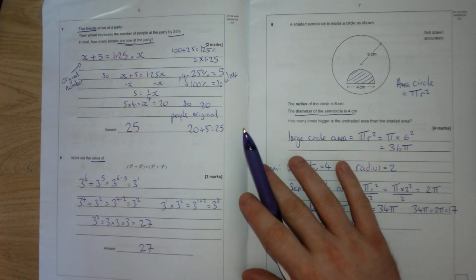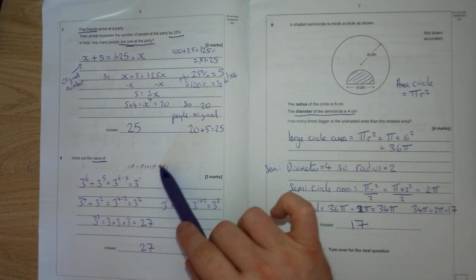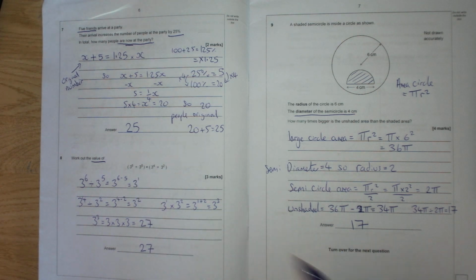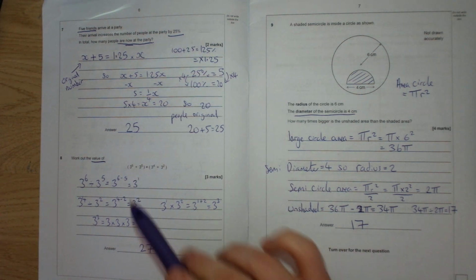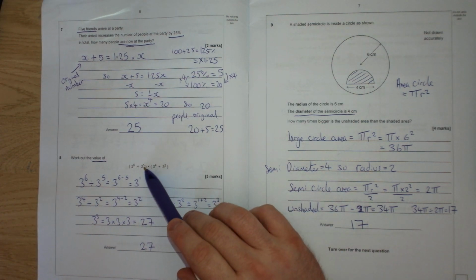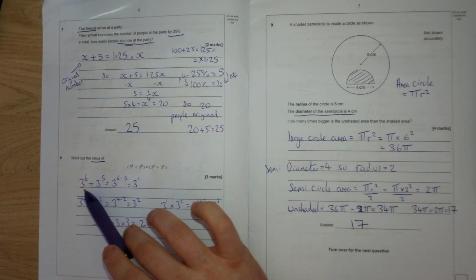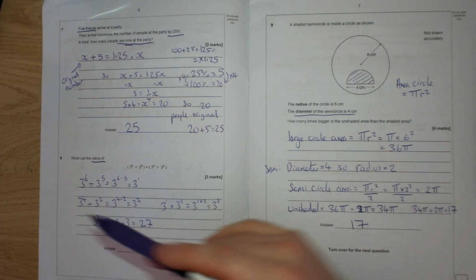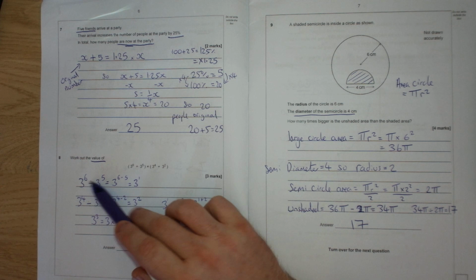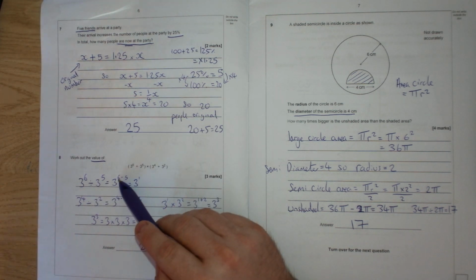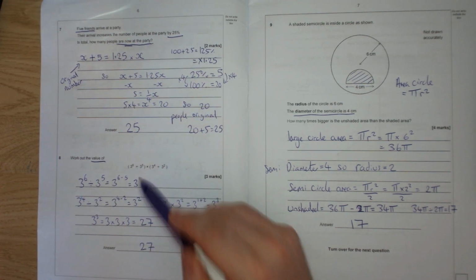Work out the value of this series of 3 to the power of. Just got to remember our indices laws. So 3 to the 6 divided by 3 to the 5. We're going to subtract the powers because they cancel from top and bottom. So 3 to the 6 divided by 3 to the 5 is 6 take away 5, 3 to the 1.